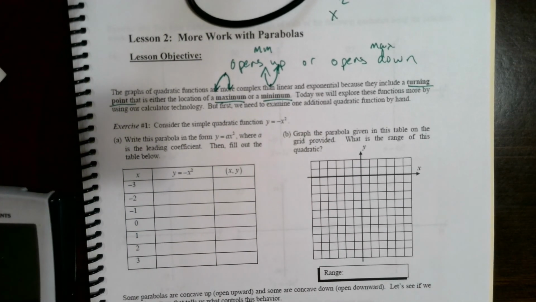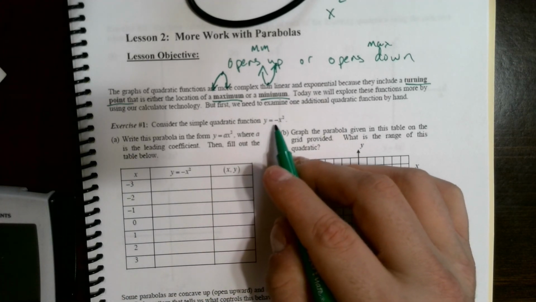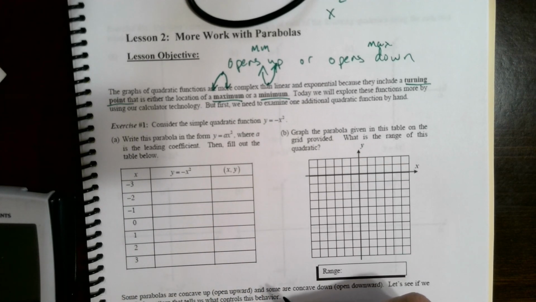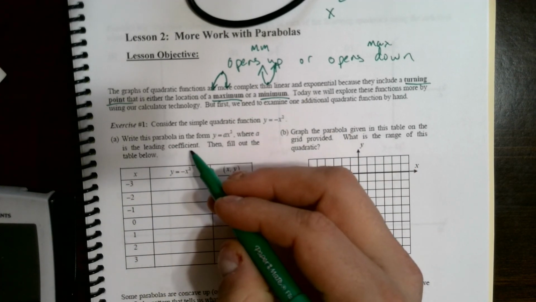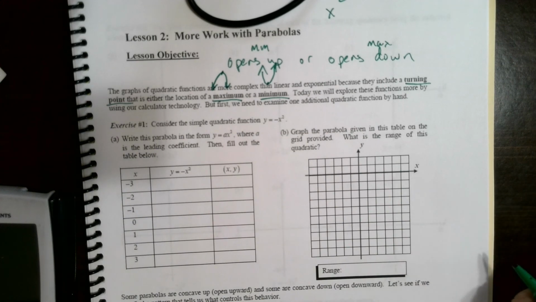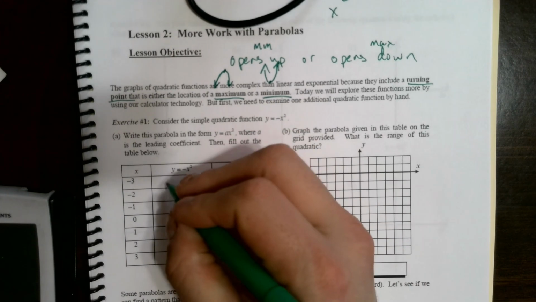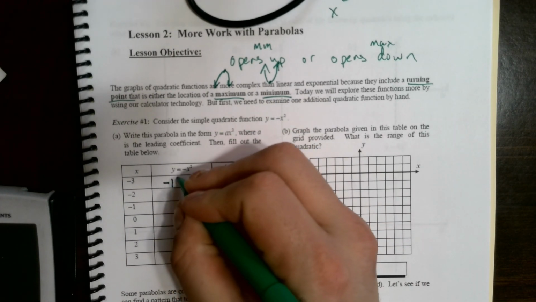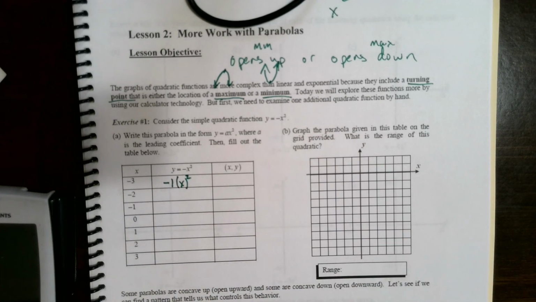All right, exercise 1. Consider the simple quadratic function y is equal to negative x squared. We're going to write this parabola in the form y equals ax squared, where a is the leading coefficient. One thing we've always known about variables is if there is not a number in front of the variable, we just assume it's a 1. So this really is negative 1 times x squared.